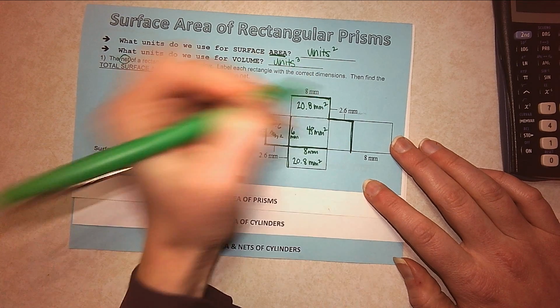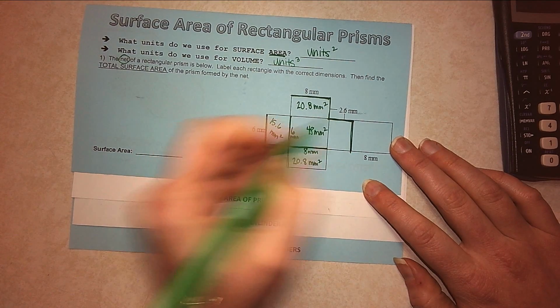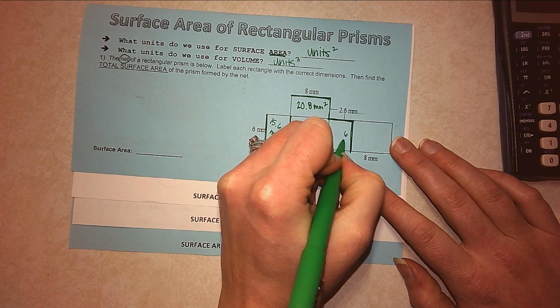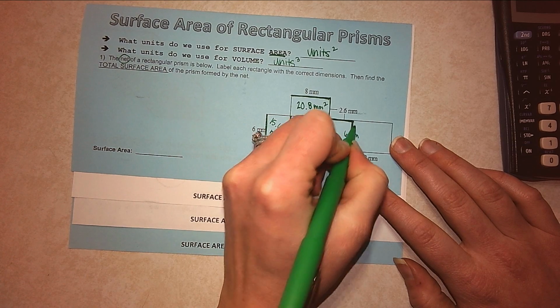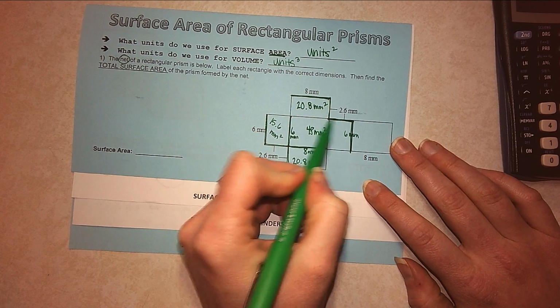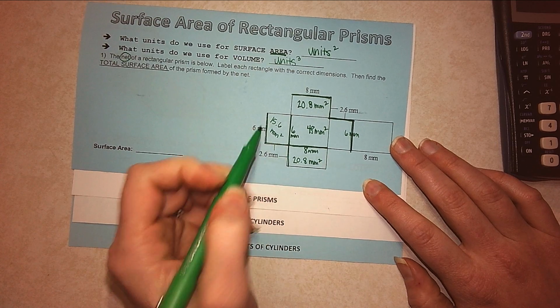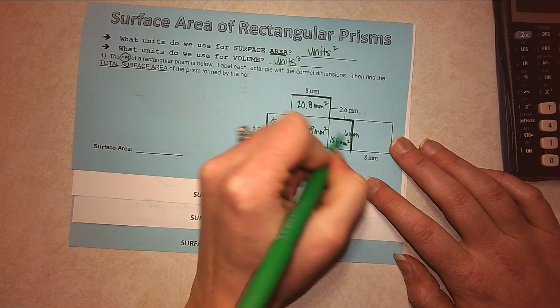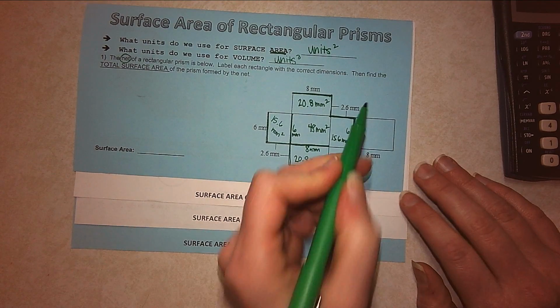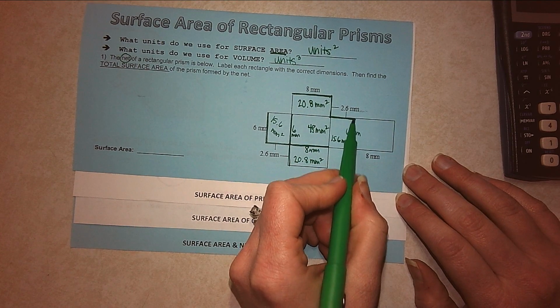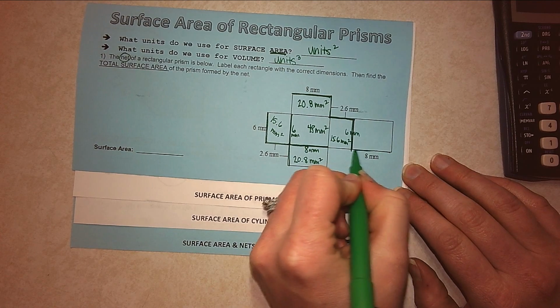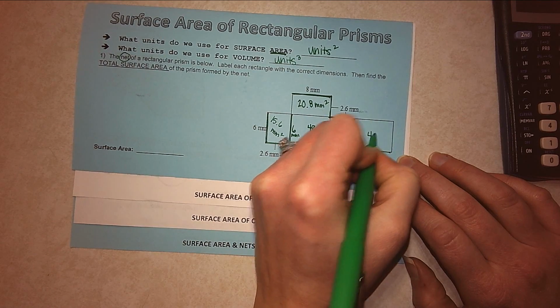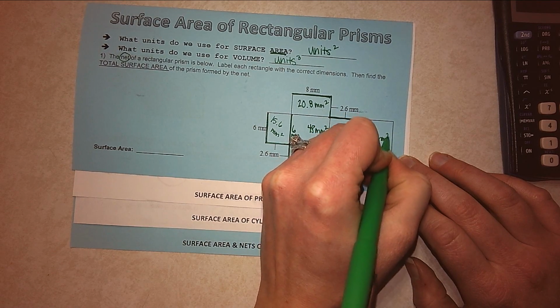This side of the rectangle is parallel to this side, so we've got 6 millimeters as the label for this side right here. And 2 6/10 times 6, we did that once already. We got 15 6/10 millimeters squared for this rectangle. And then this last rectangle is already labeled for us. 6 millimeters times 8 millimeters is another 48 millimeters squared.